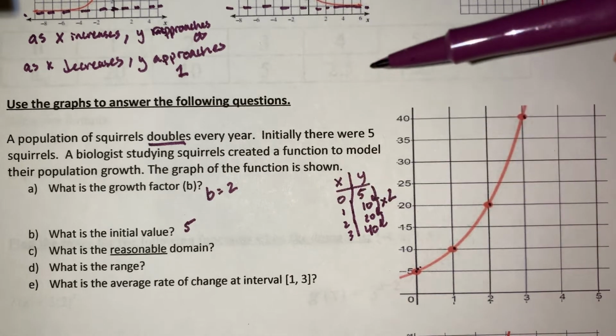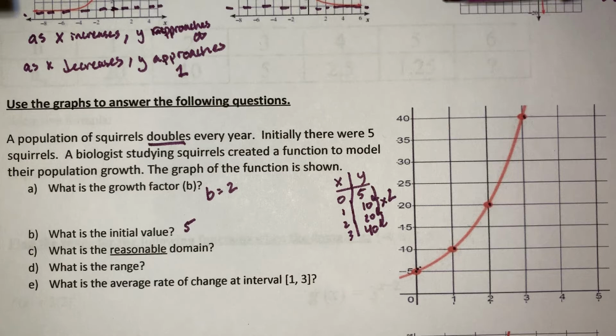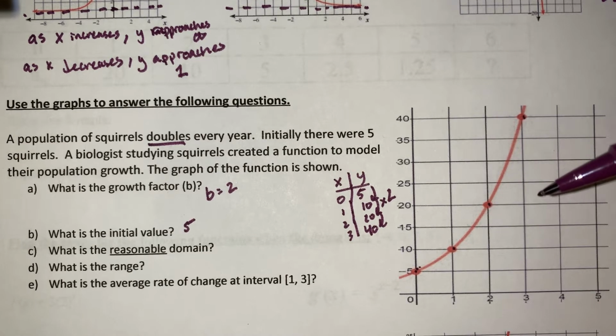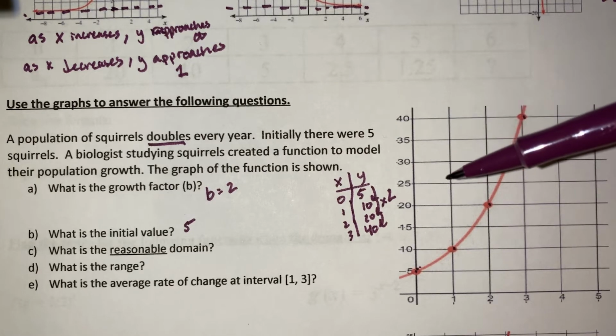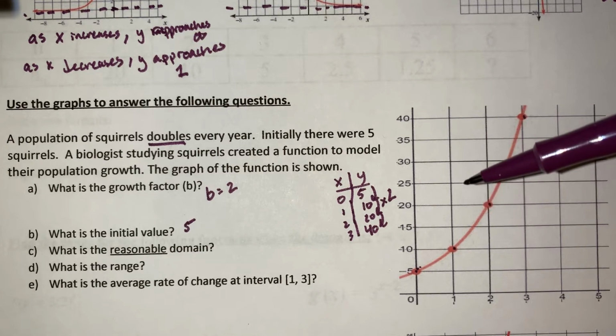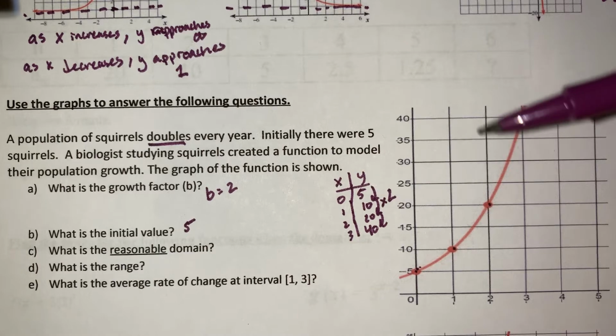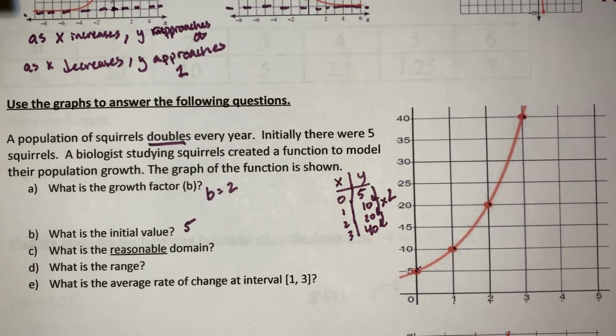Part C, what is the reasonable domain? So reasonable is underlined there because you have to think about it in context. Yes, exponentials usually have all real numbers as their domain. But if I'm dealing with this particular situation, does it make sense to have negative squirrels? I'll go ahead and answer that for you. No. If there were negative squirrels, then we wouldn't even be conducting the study or counting the population growth.